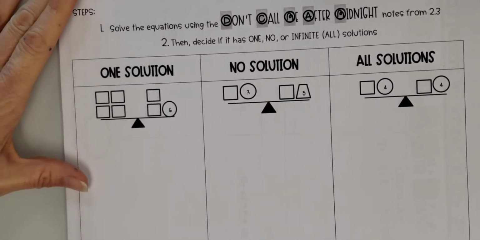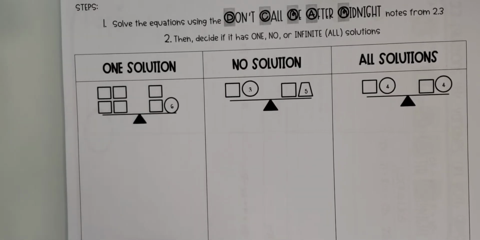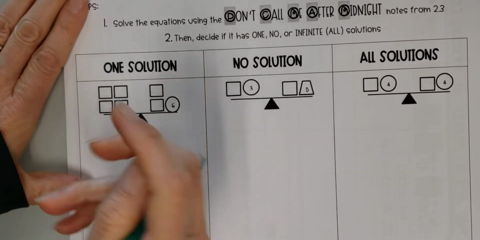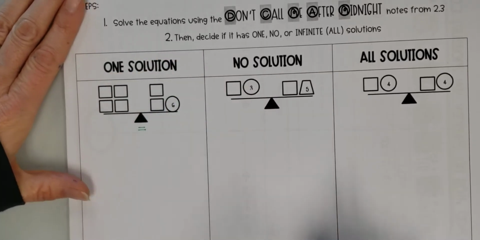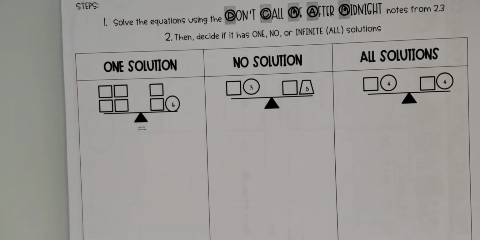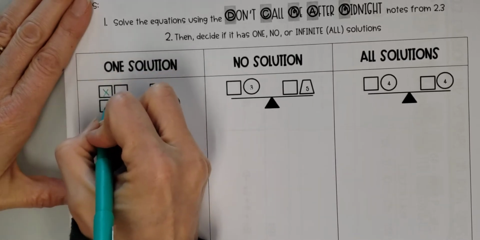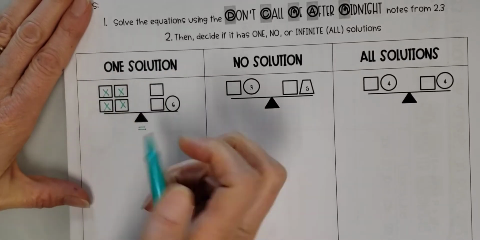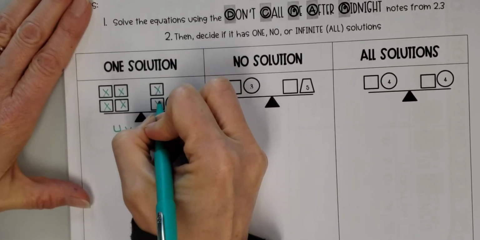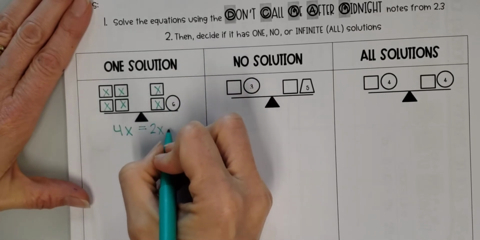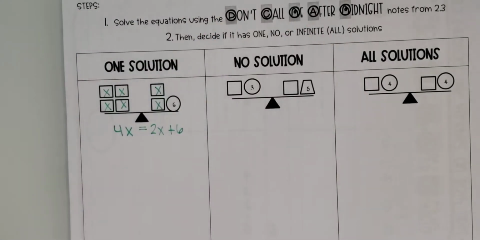So we've been doing these balancing things in the warm-ups. What we want to do here is let the boxes represent x's. This is a balance beam, so if they're level, then they're equal. Each of these is an x, so there's 4 x's here, so 4x. And then these two are x's, so I've got 2 x's plus a 6. We're going to solve this using the Don't Call Me After Midnight acronym.